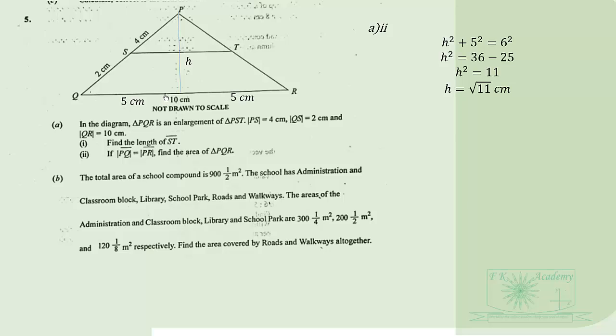So recall the area of a triangle is half base times height. Now the base is QR and the vertical height is h, which we found to be root 11. So half times 10 is 5 root 11 centimeters squared. That is the area of the triangle in exact form.